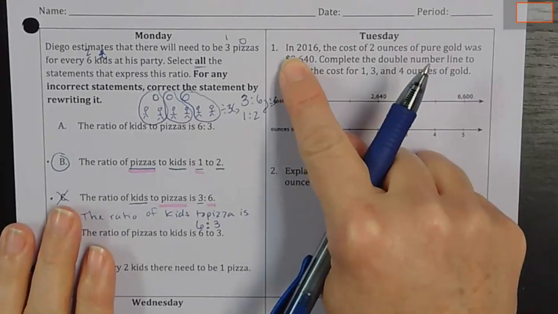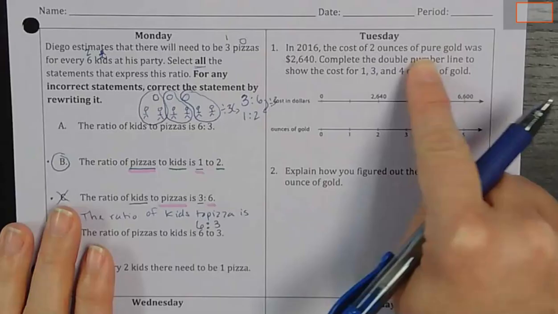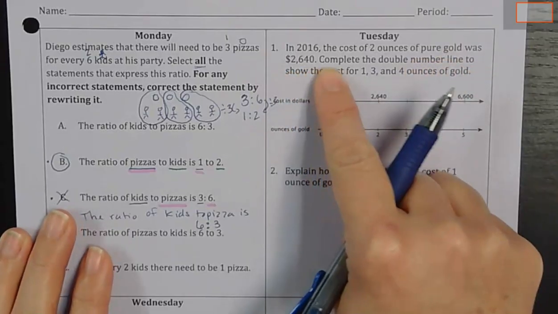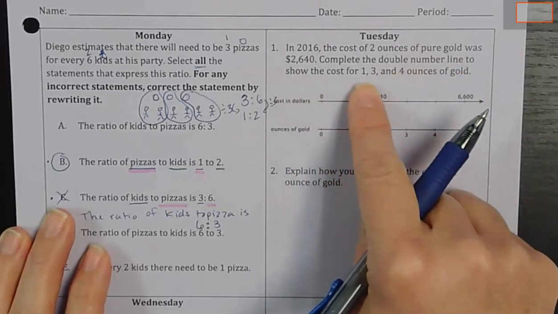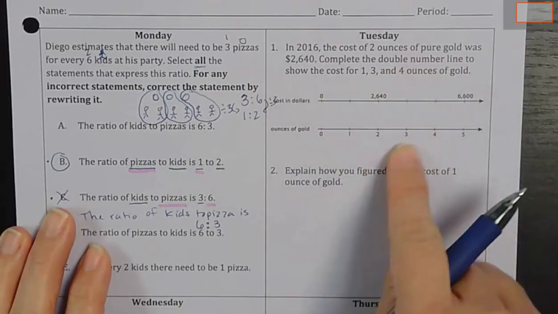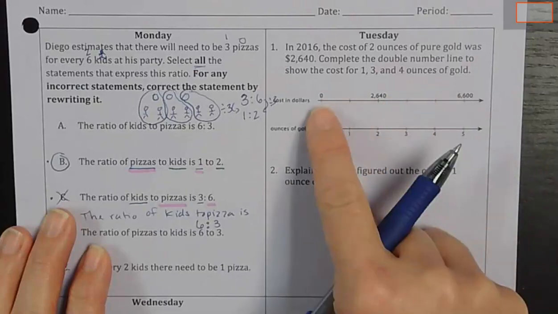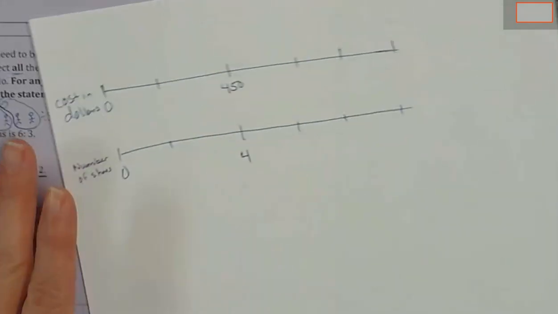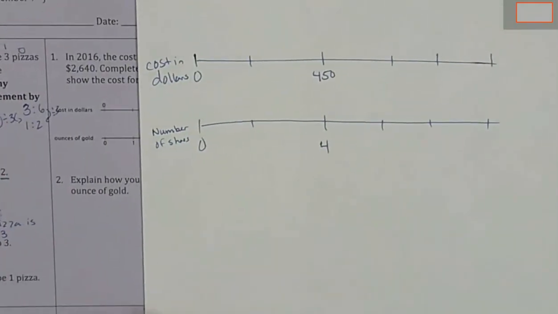Tuesday. In 2016, the cost of 2 ounces of pure gold was $2,640. Whew. Complete the double number line to show the cost for 1, 3, and 4 ounces. So you can see right here we've got our tick marks. I need to find these up here. Okay, I'm not going to do this one. I'm going to do one that's kind of similar. And then we'll go back to this one.